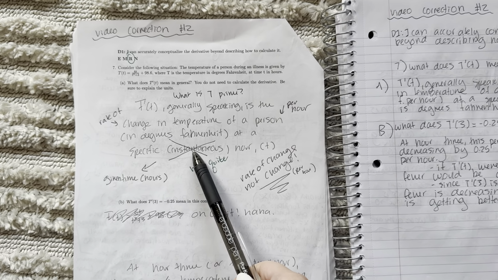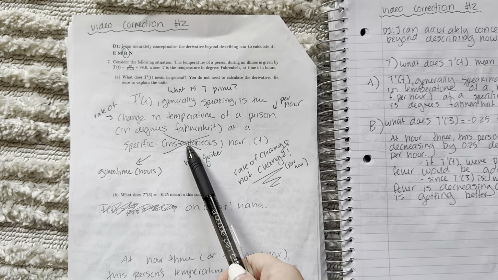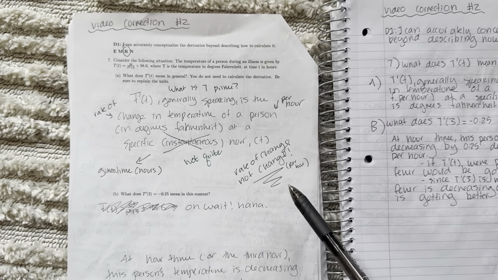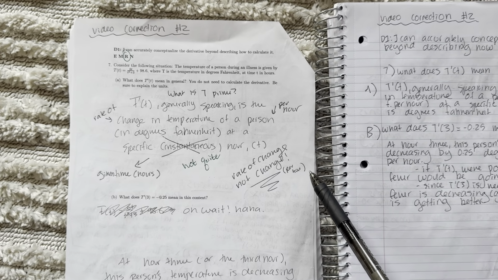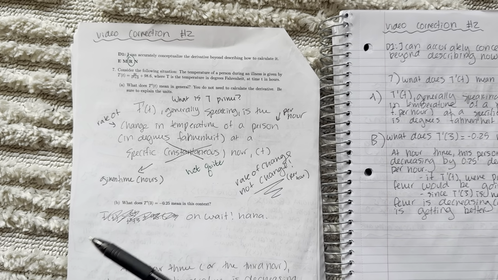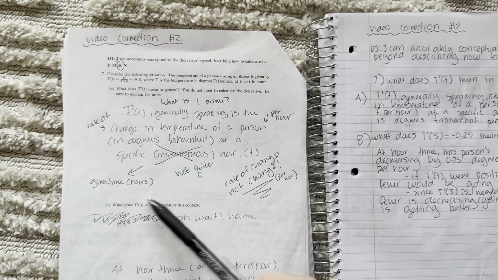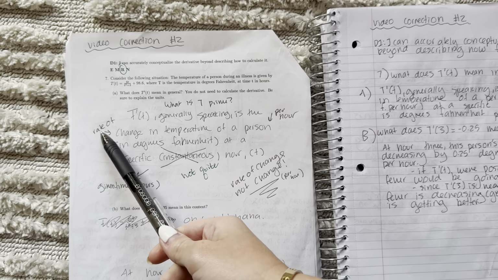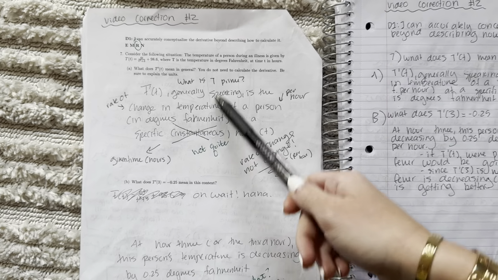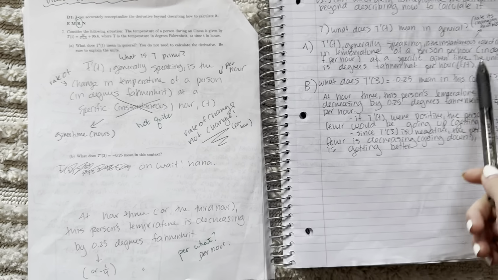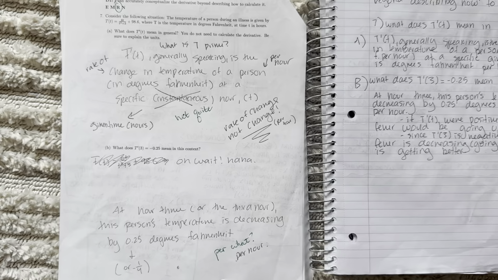So what I had to add is the units of measurement, the fact that it's at a specific given time, and the fact that it is a rate of change and not just the general change. I just needed to understand it a bit deeper, which I do now.